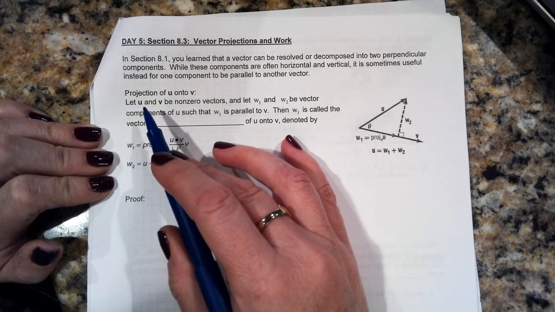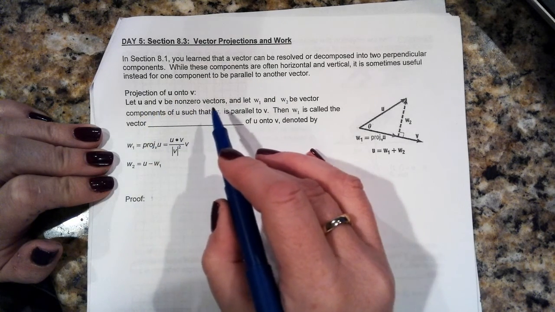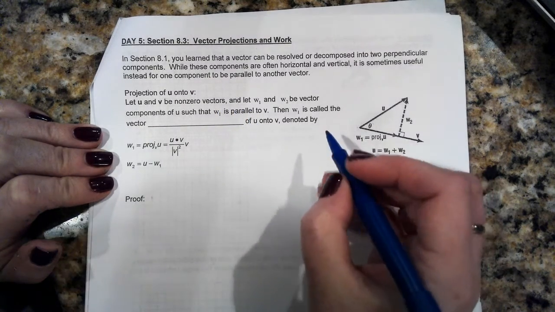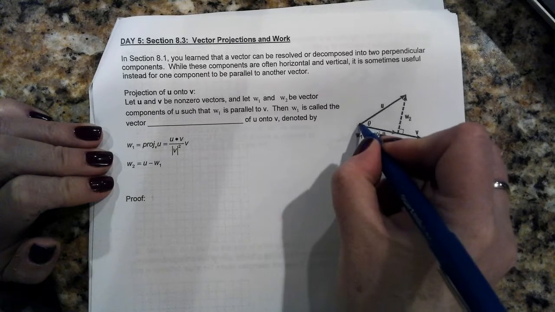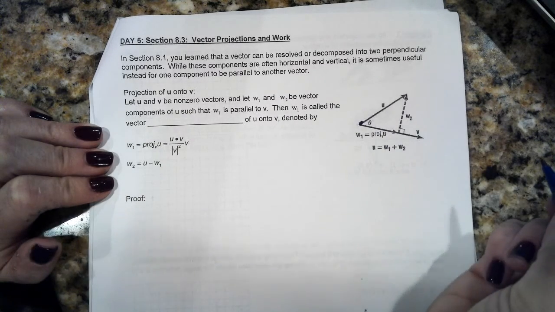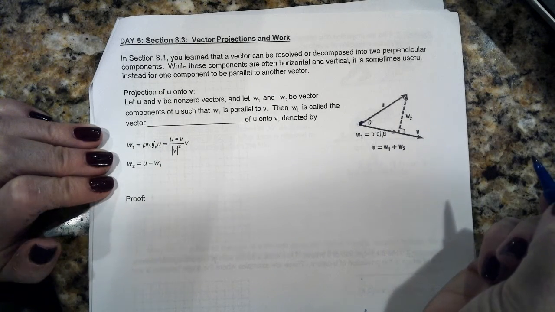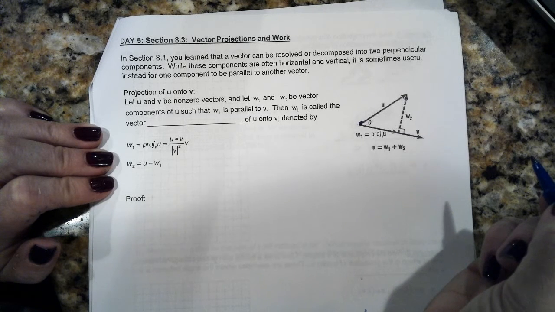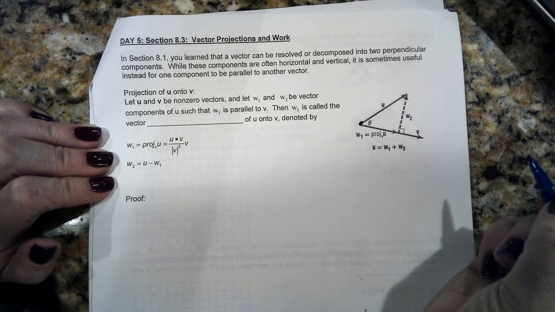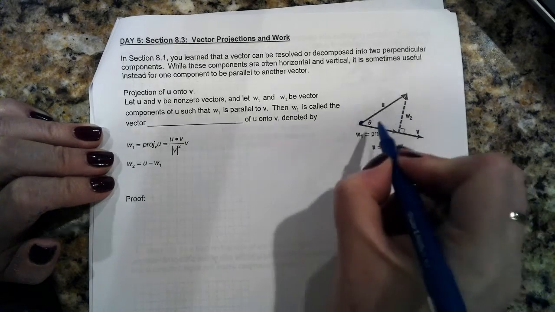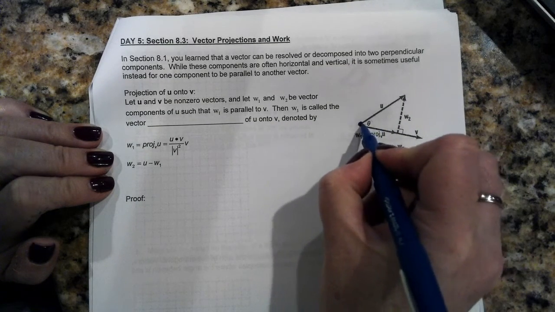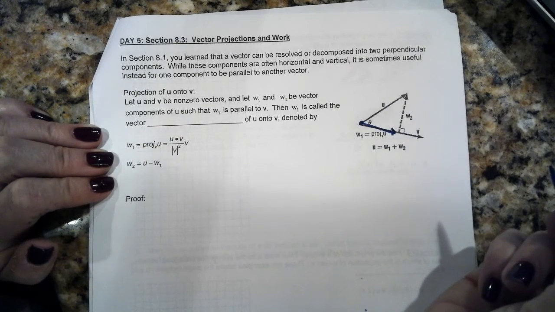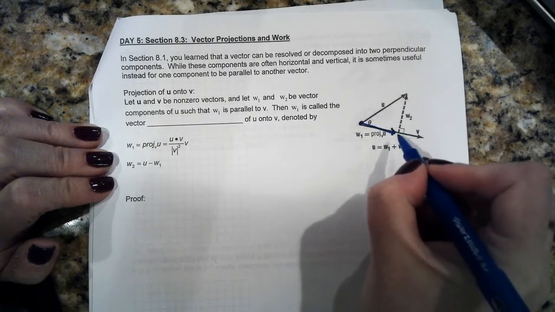So suppose we're given two vectors u and v, and they are non-zero vectors, and vector u and vector v, notice, are sharing the same common initial point. Then when we talk about a vector projection, what we're doing is we're going to take the components of vector u such that w sub 1 is parallel to v. So here is vector v. W sub 1, again, a parallel vector, has a 0-degree angle formed with vector v. That is w sub 1.